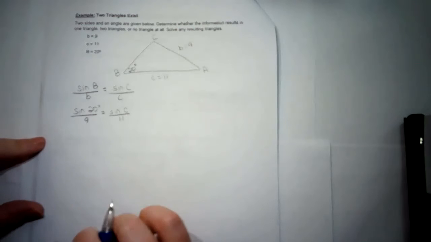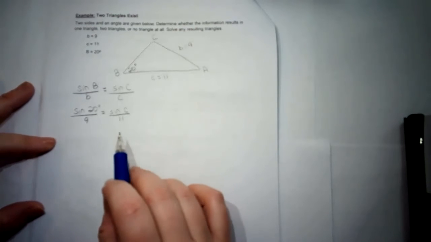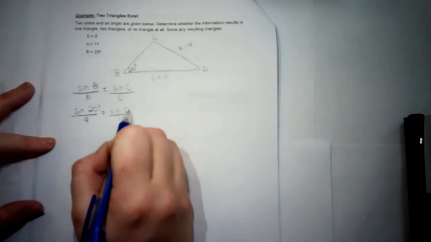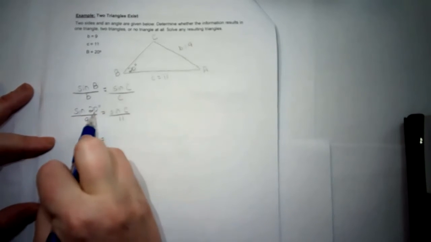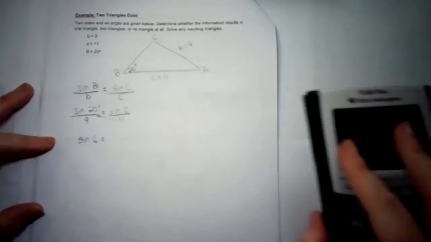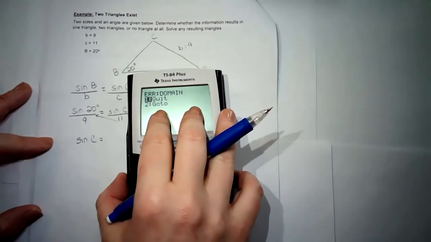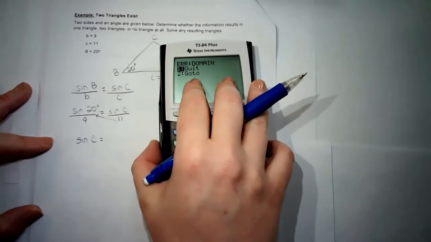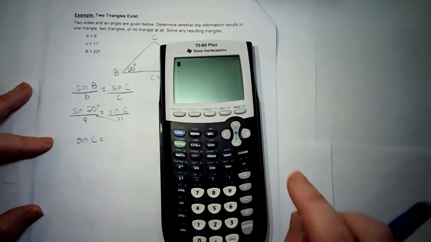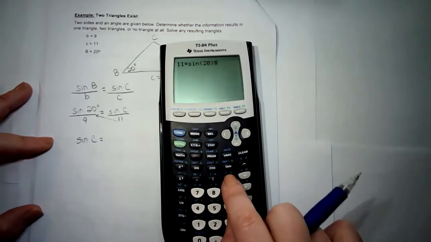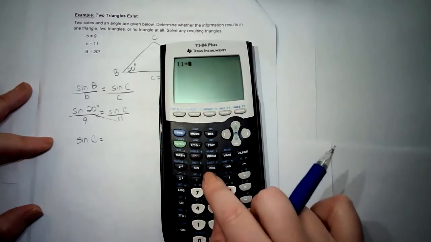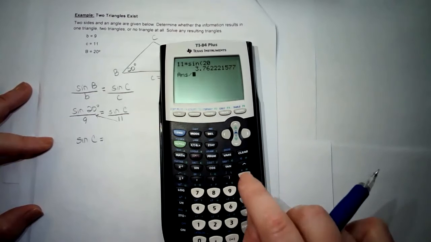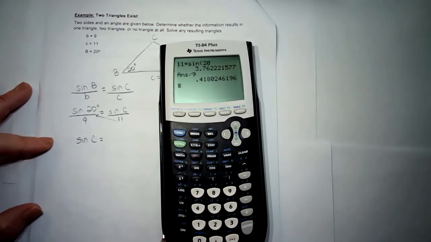Okay, now we're going to solve for sine C. That's what we're going to end up with. Don't forget that. So I'm going to do 11 times the sine of 20, divided by 9.